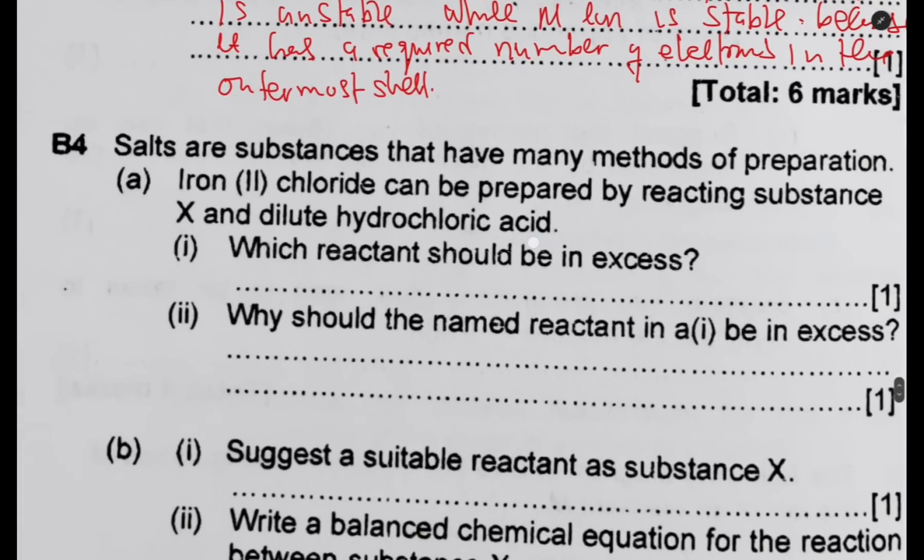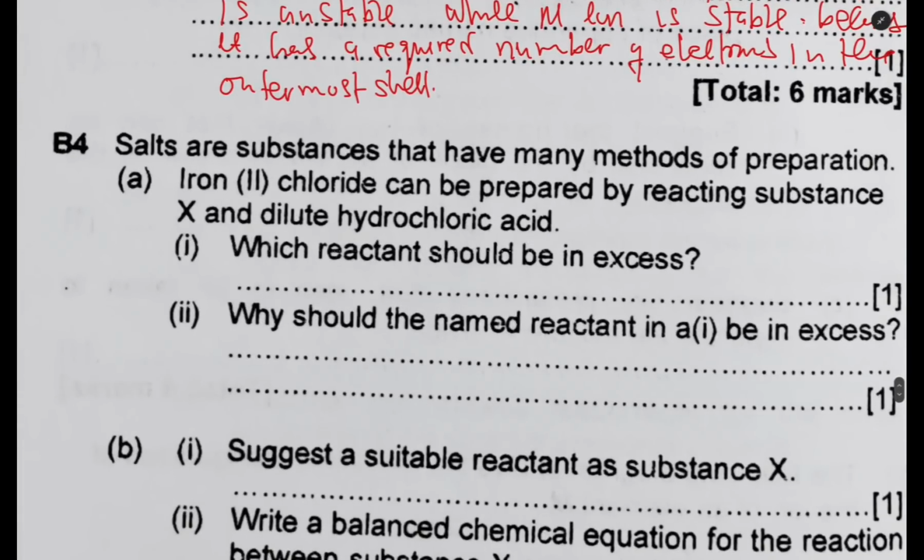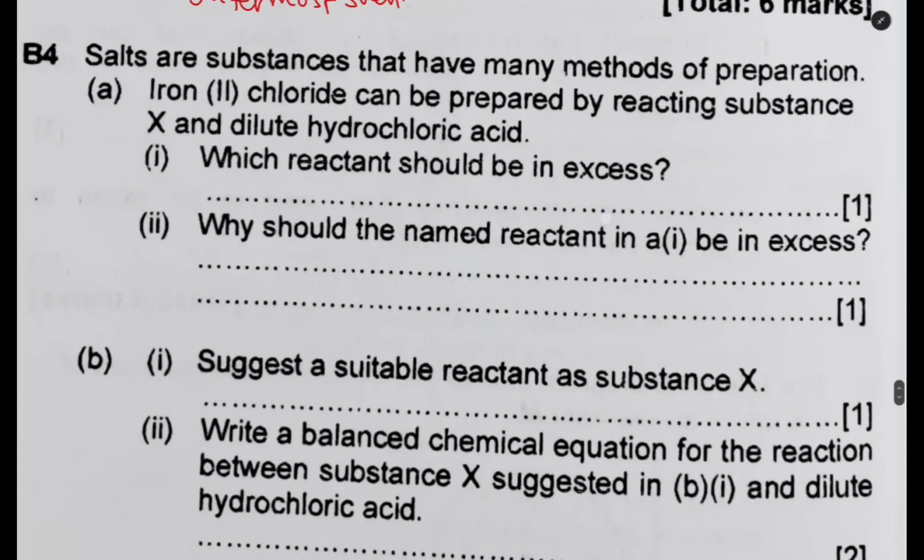Then we move to the other question, that is B4. Salts are substances that have many methods of preparation. Iron 2 chloride can be prepared by reacting substance X and dilute hydrochloric acid. Which reactant should be in excess?